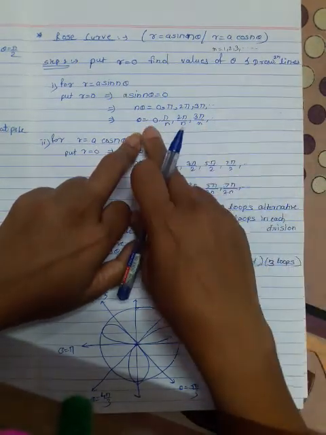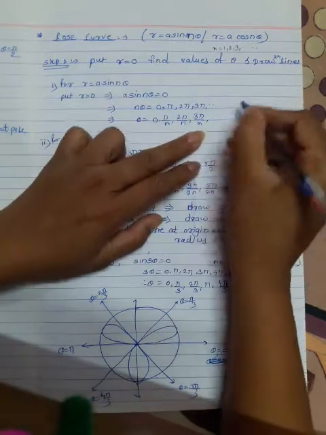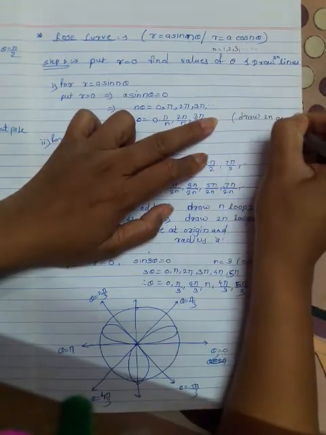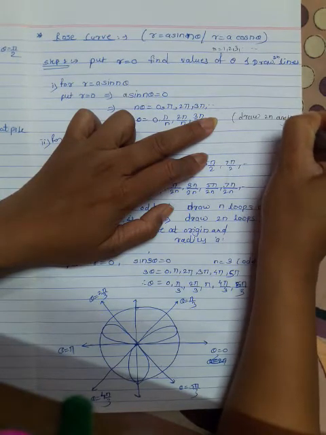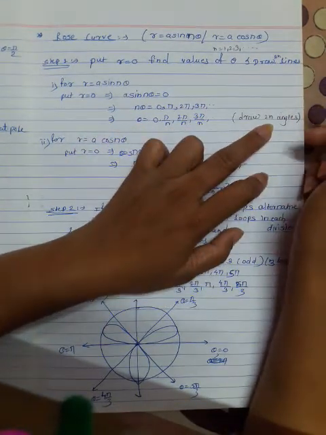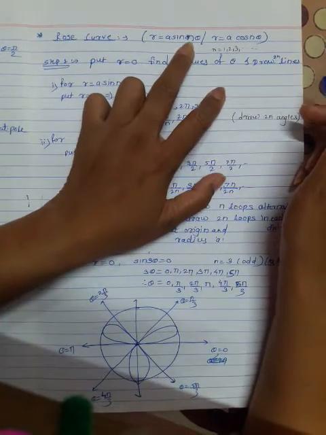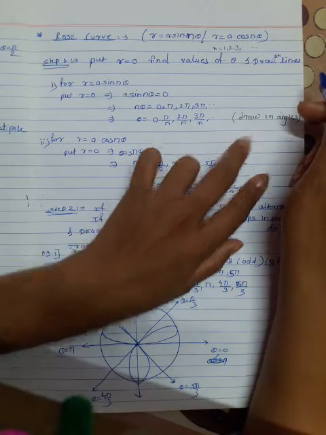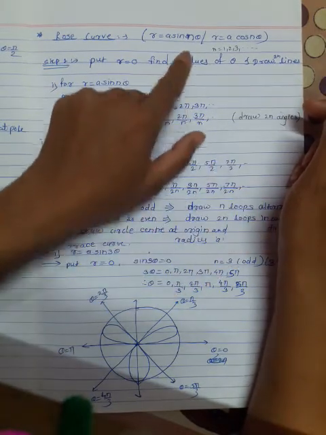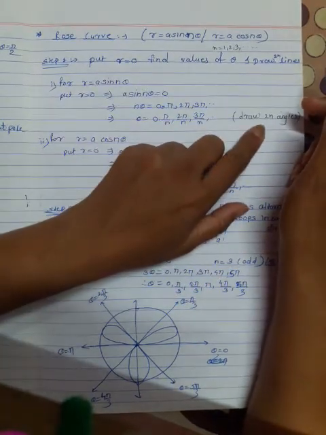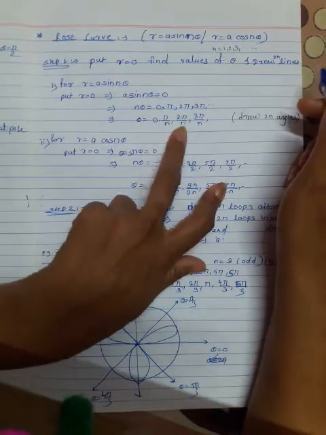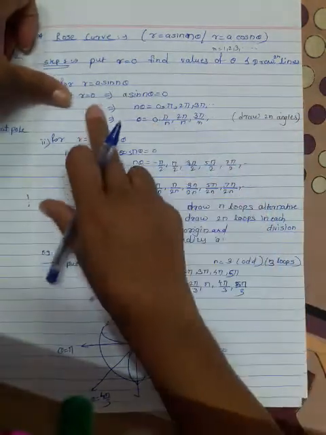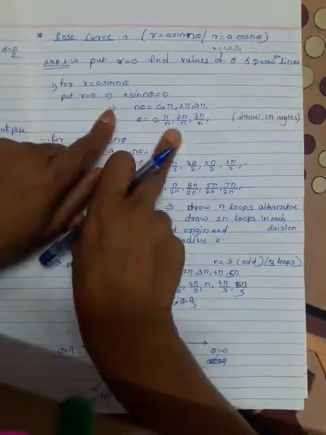Okay, how many angles do we have to consider? 2n angles. Draw 2n angles. Okay, what is the value of n in the example itself? Suppose there is a 2, we have to draw 2 into 2, that is 4 angles. If there is a 3, we have to draw 3 into 2, that is 6 angles total: 1, 2, 3, 4, 5, 6, we have to take 6 angles. Okay, in this way we have to draw these angles.